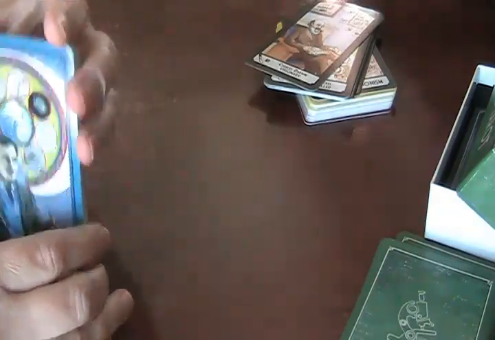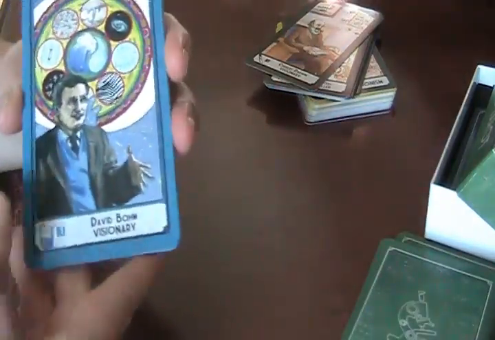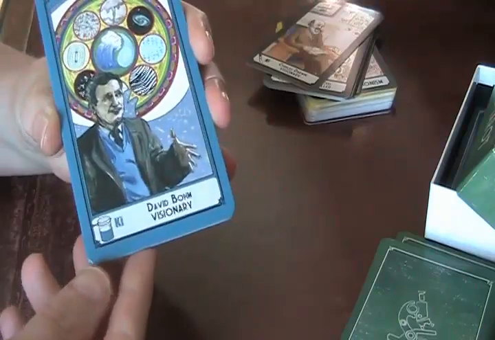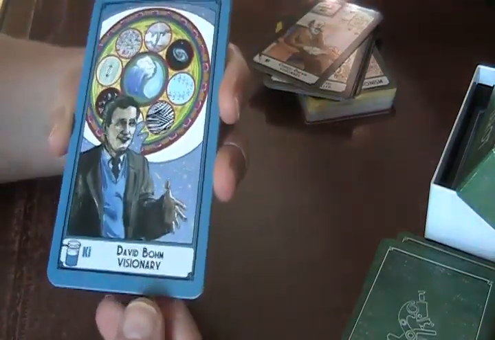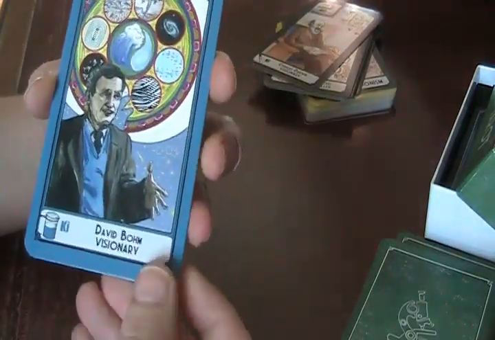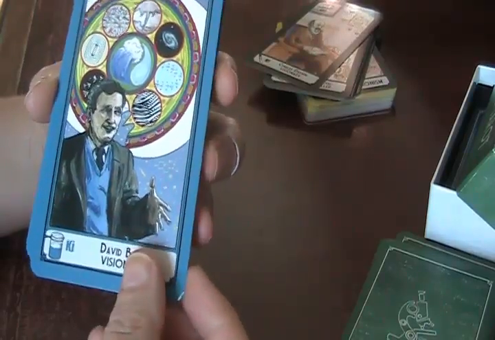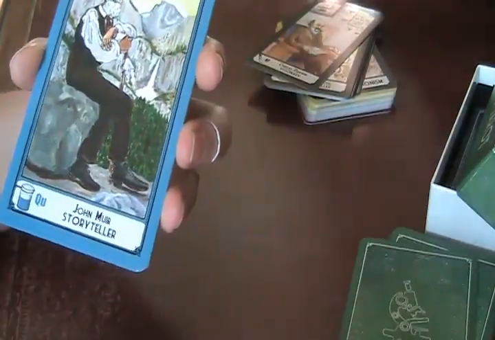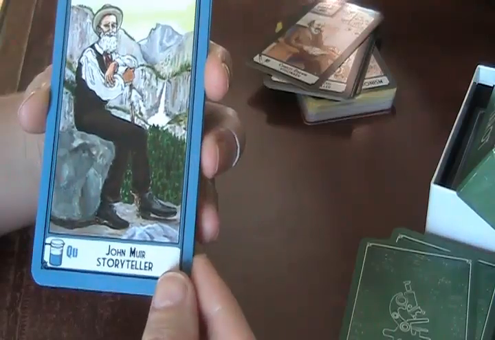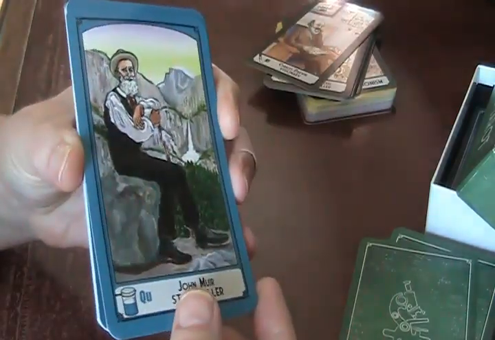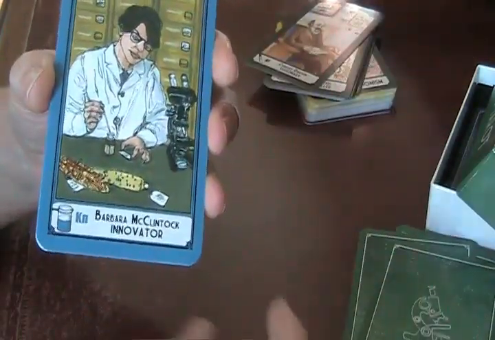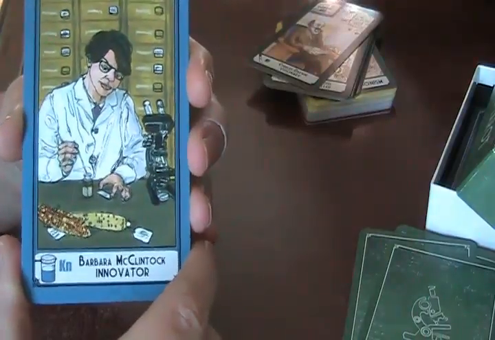First color we're going to do is blue, the beakers. So this is water, related to cups. The King, David Bohm, John Muir. Barbara McClintock.